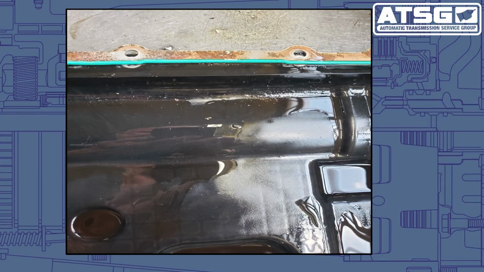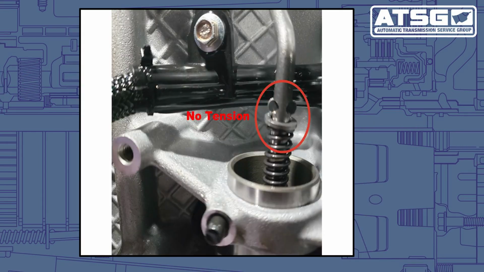So the next thing we told them to do is drop the pan and let's see how bad the transmission is. Well, when they dropped the pan, to their surprise, they found little to no metal inside the transmission, as you can see here. But what caught the technician's eye was the parking rod spring seemed to be very loose. Knowing that it should have a little tension on there, they decided they wanted to check that.